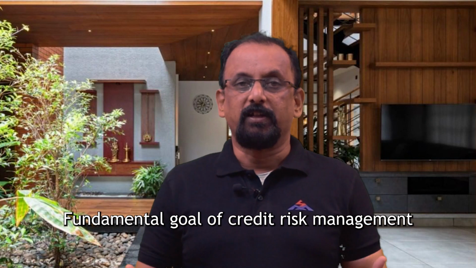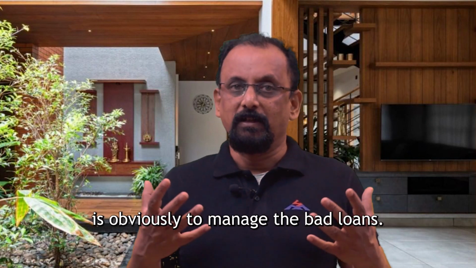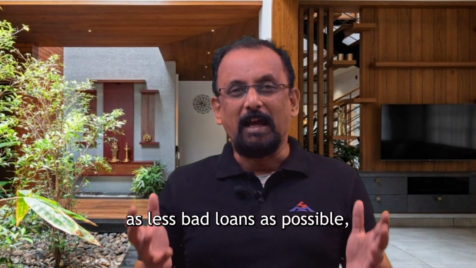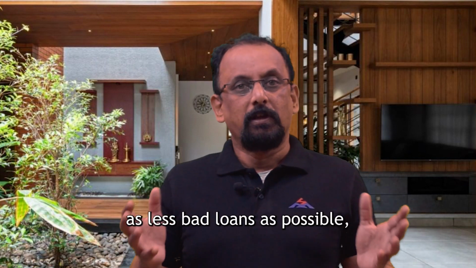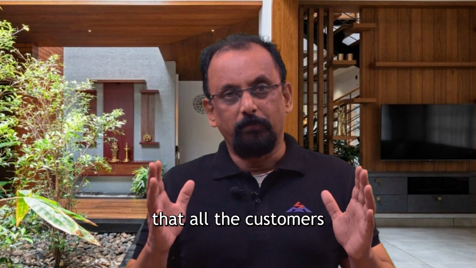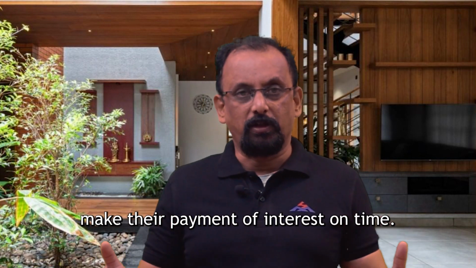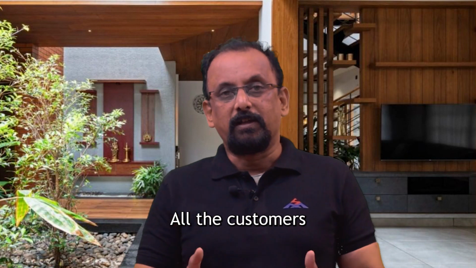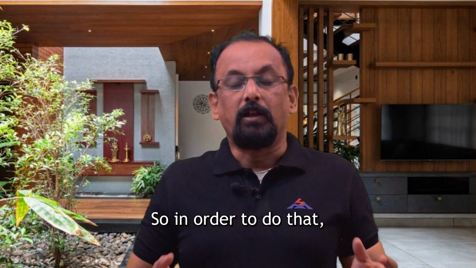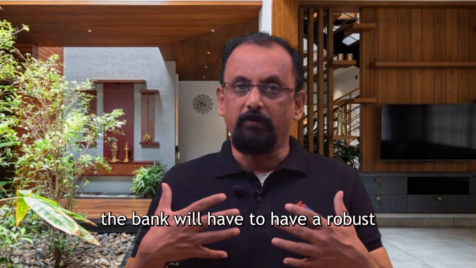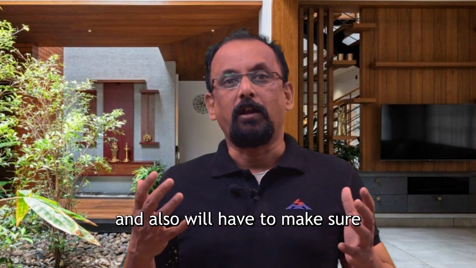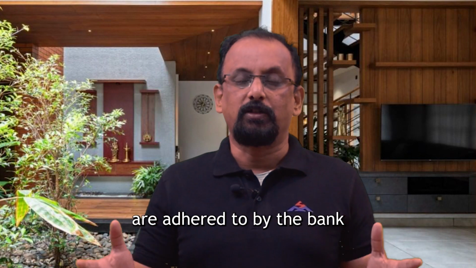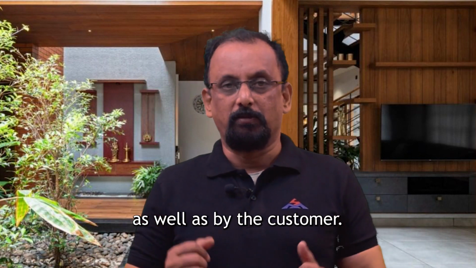The fundamental goal of credit risk management is obviously to manage the bad loans. The banks would like to make sure that there are as few bad loans as possible, that all the customers make their payment of interest on time, all the customers give their account statements on time, and all the customers make the repayment on time. Now in order to do that, the bank will have to have a robust CRM process, and also will have to make sure that all these facets of the process are adhered to by the bank as well as by the customer.